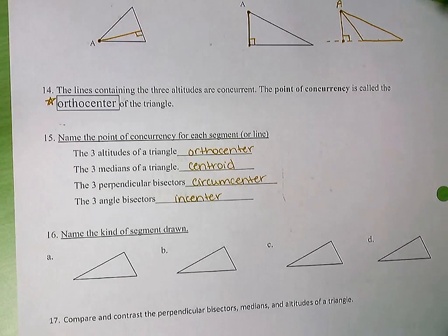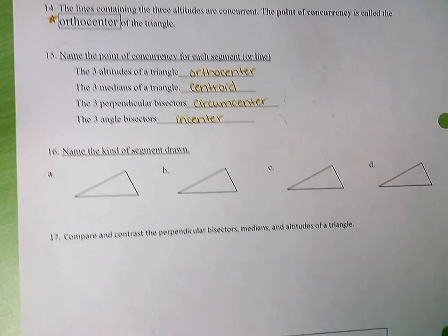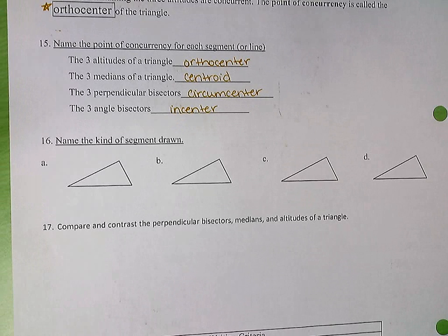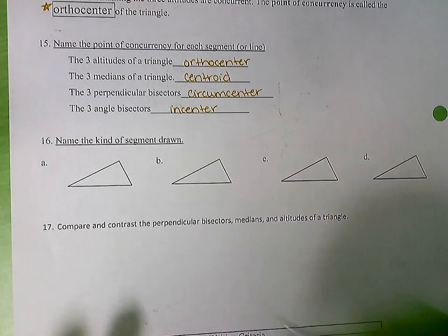All right, so in that next section, I'm going to draw in these special segments, and I want you guys to label them correctly. Not with their point of concurrency, just what type of special segment is it? Is it a perpendicular bisector, an angle bisector, a median, or an altitude? I'm going to draw those in.